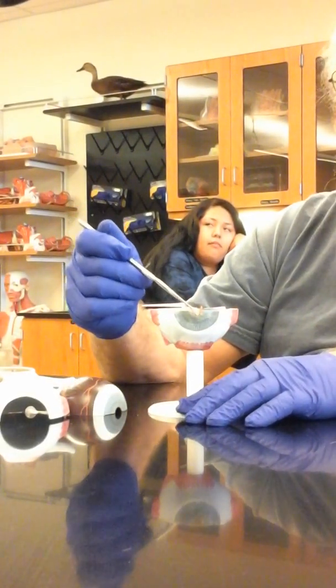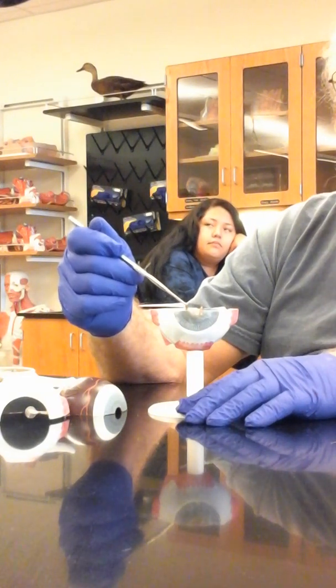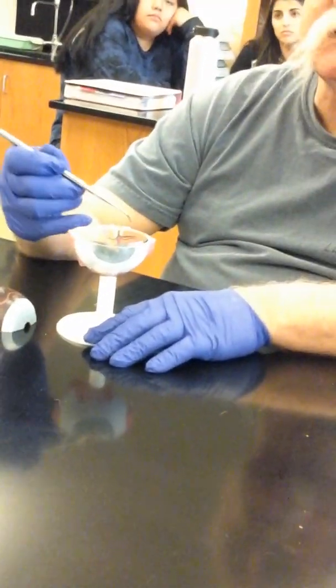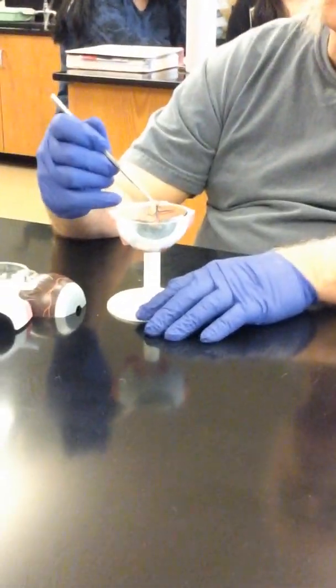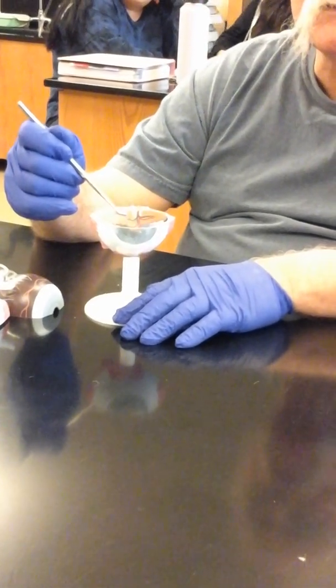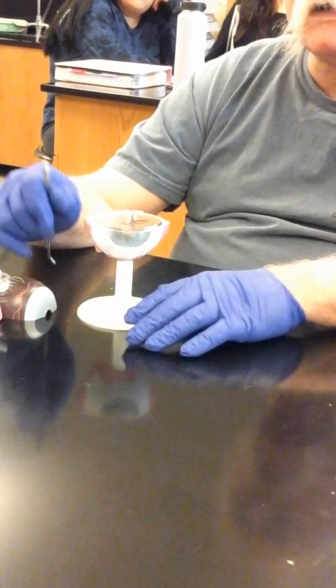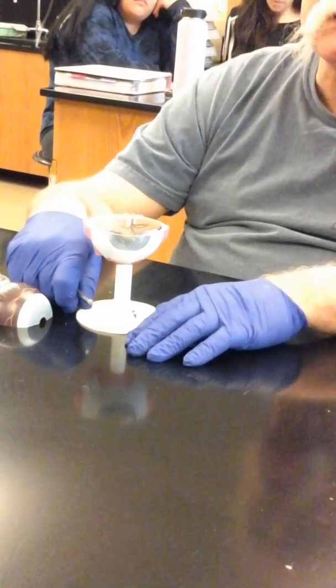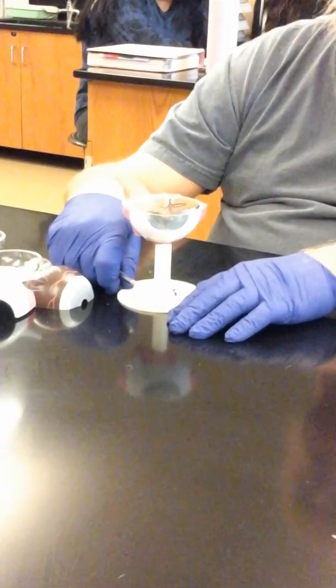On your model, look for this little piece right here. What color is that? I have no idea. Purple? Okay. Right there. That little spot is the fovea centralis.